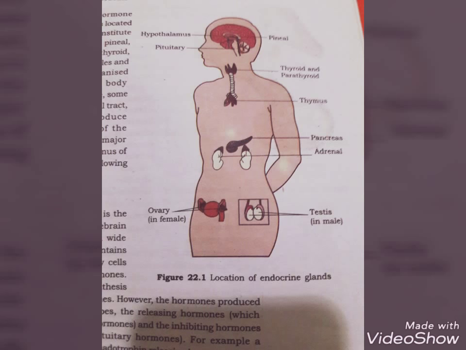The pars distalis region of pituitary, commonly called anterior pituitary, produces growth hormone GH, prolactin PRL, thyroid stimulating hormone TSH, adrenocorticotropic hormone ACTH, luteinizing hormone LH and follicle stimulating hormone FSH. Pars intermedia secretes only one hormone called melanocyte stimulating hormone MSH. However, in humans, pars intermedia is almost merged with pars distalis.